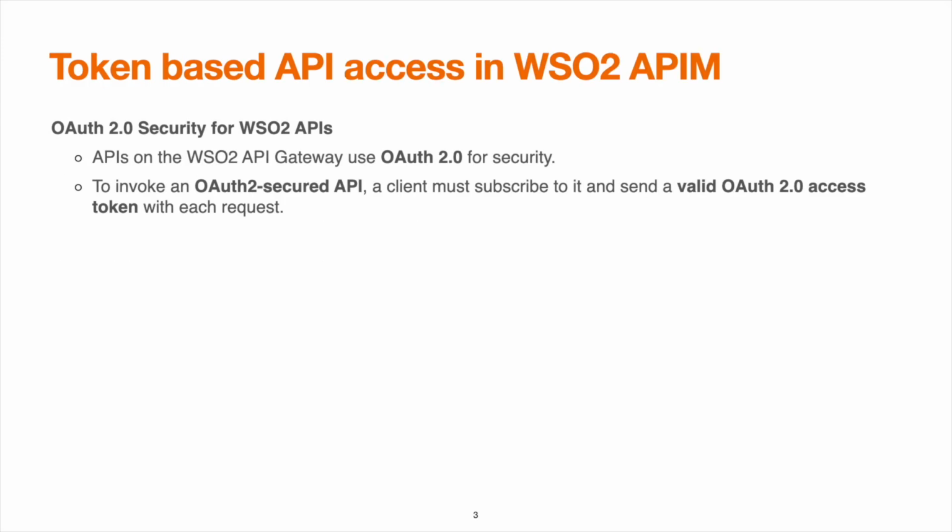So, token-based API access in API Manager. The APIs published in the WSO2 API Gateway can be secured by OAuth 2.0, which is the de facto standard for access delegation in the REST APIs world. APIs on WSO2 API Gateway use OAuth 2.0 for security.